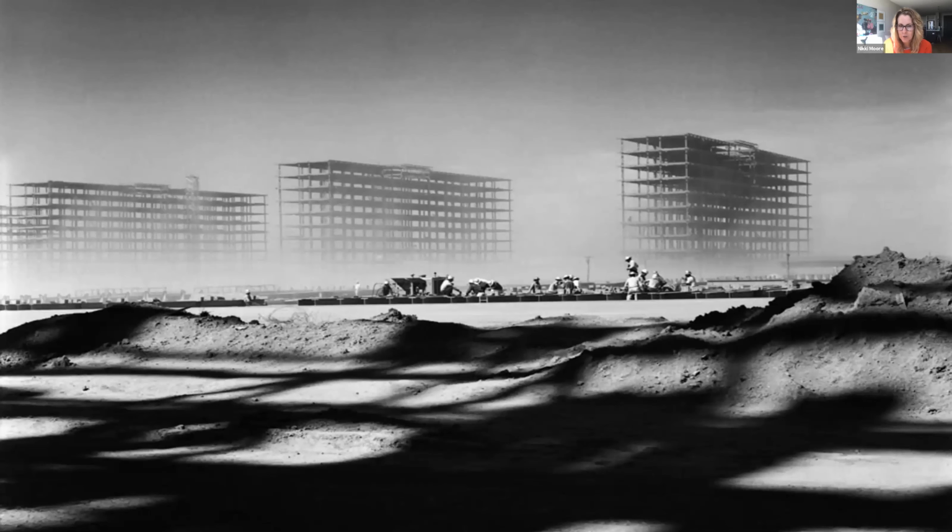So this image should be familiar to you. It is part of our section on Brasilia. What is it that we're looking at in those structures rising up in the background? What is that? Yep, Alex.